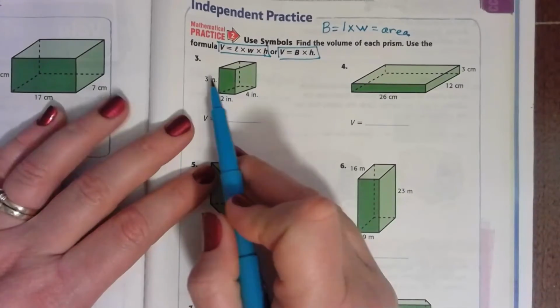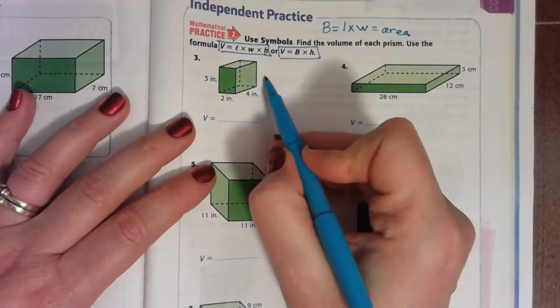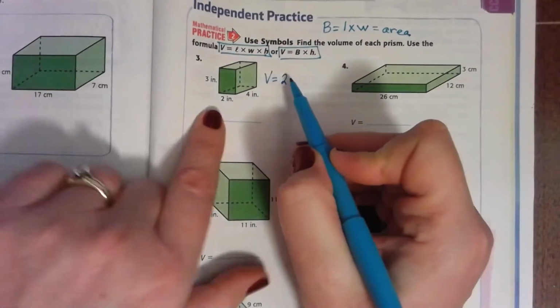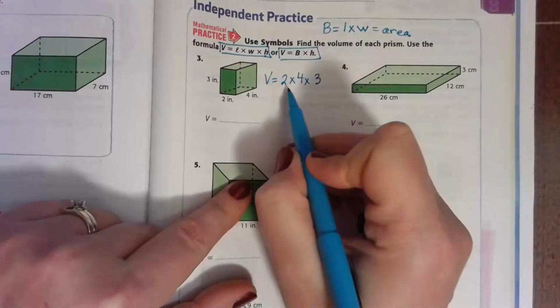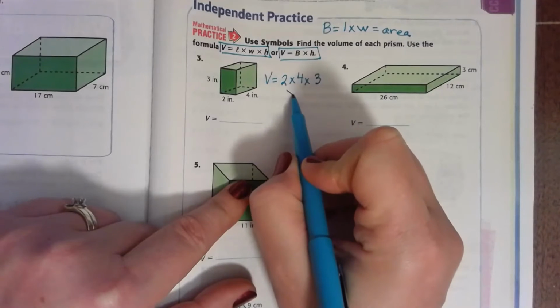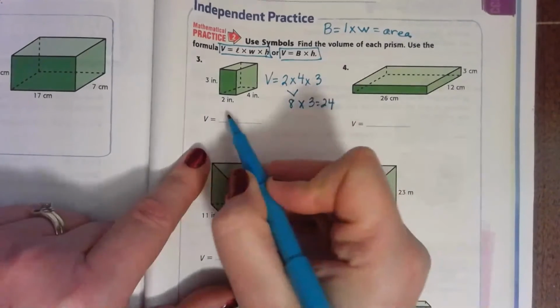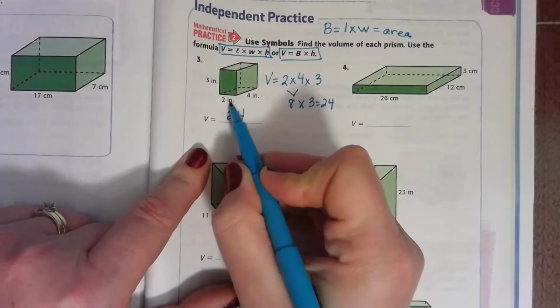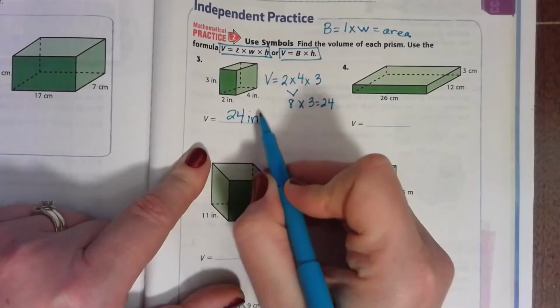So here, for this first object, we have length times width times height. So volume is 2 across by 4 deep by 3 high. Well, 2 times 4 is 8. 8 times 3 equals 24. So I'm going to have 24. My measuring unit is inches cubed.